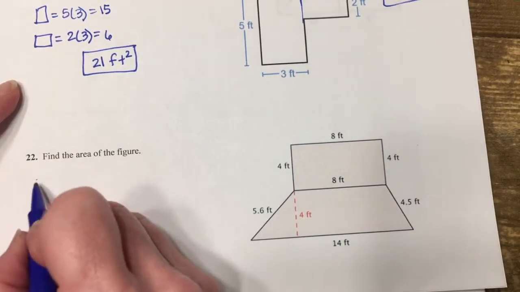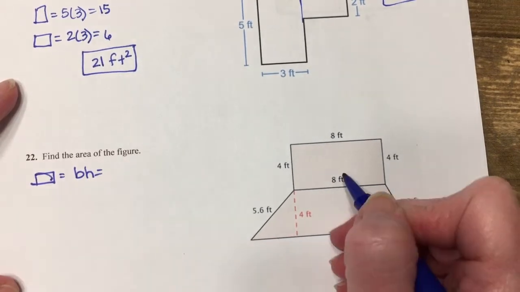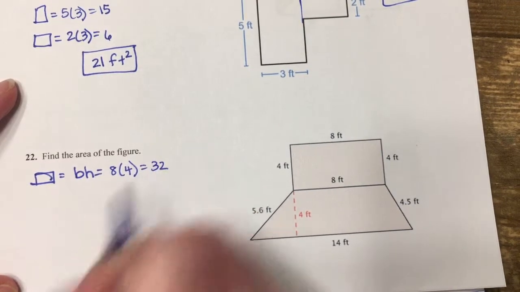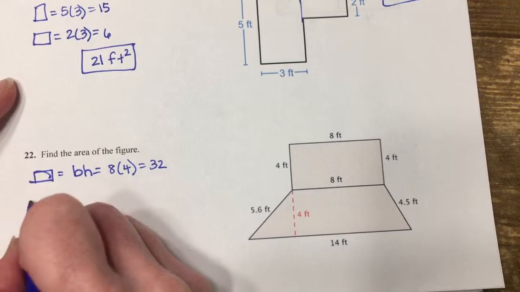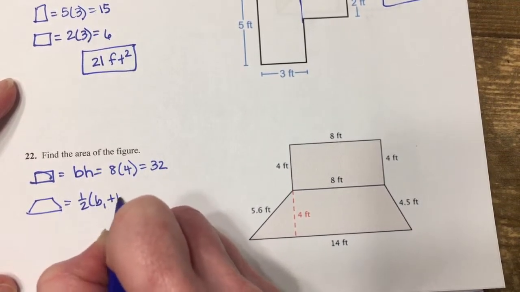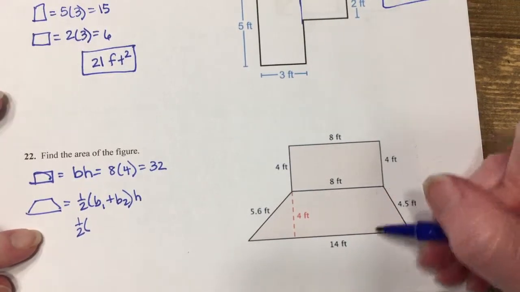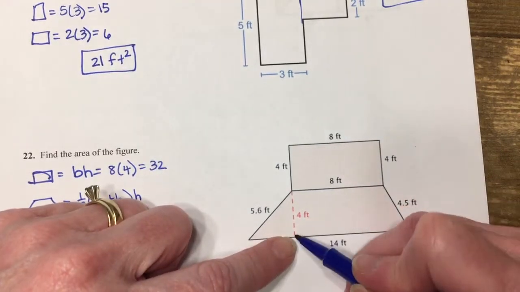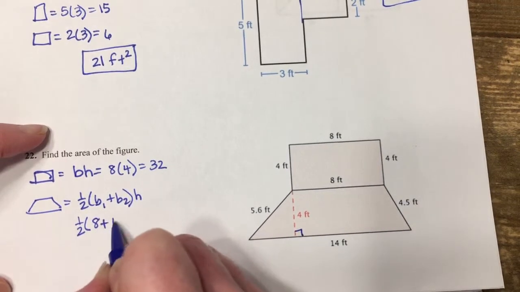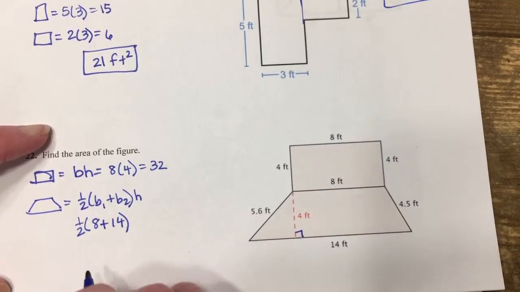So the area of a rectangle is base times height. So for this rectangle, the base and the height are 8 and 4, so that would be 32. And for the trapezoid, the formula is 1/2 base 1 plus base 2 times the height. So I'm going to do 1/2, and the bases, remember, are your parallel sides. They also are the ones that make this right angle with the height. So I'm going to add 8 plus 14, and then multiply times the height. Height has to be straight up. Remember, you don't lean over when you're getting measured.